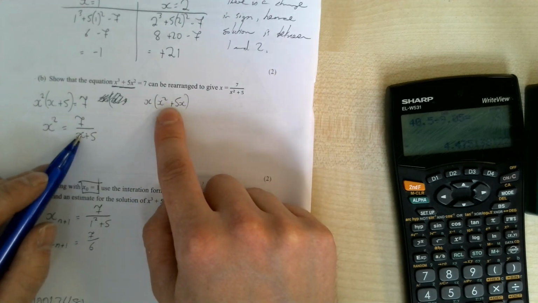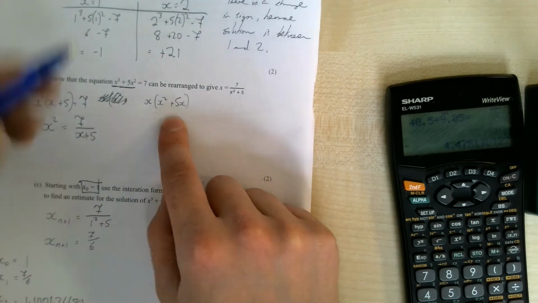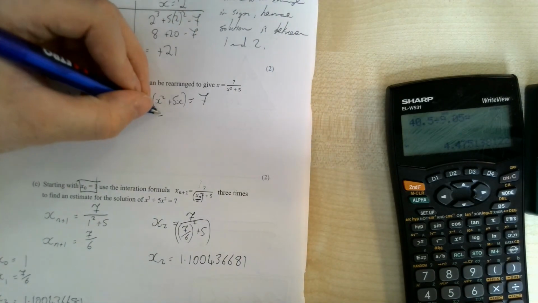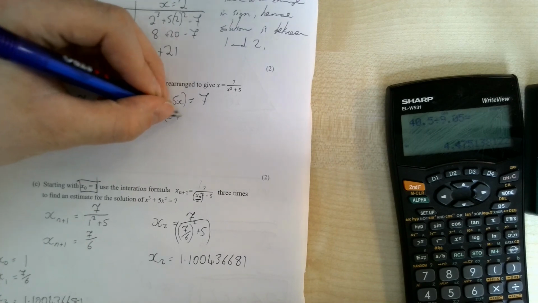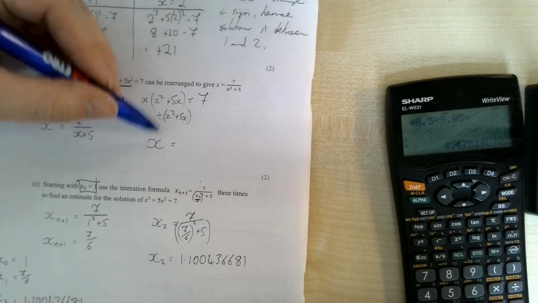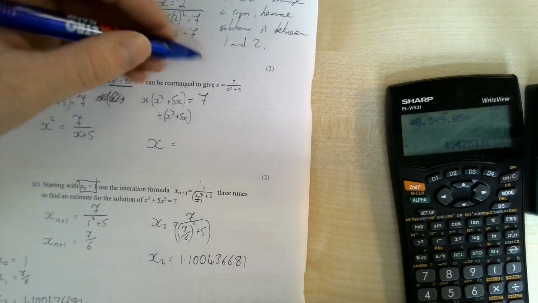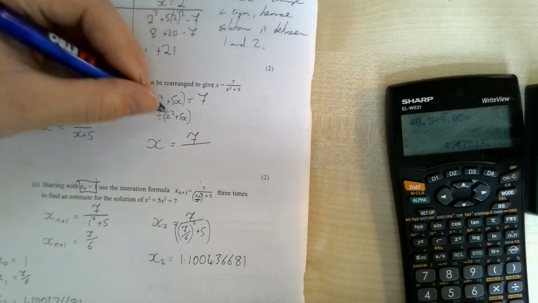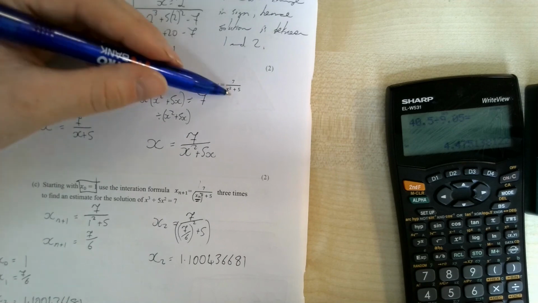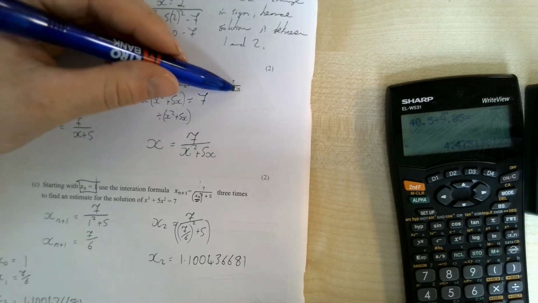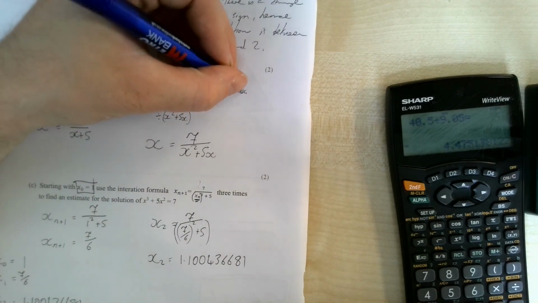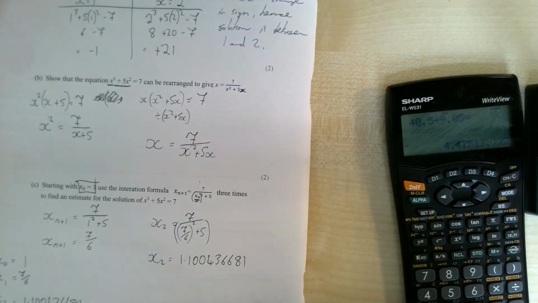If I do it this way, factorizing out x equal to 7, divide both sides by x squared plus 5x, you end up with x is equal to, which is good, that's what I wanted here, the x on its own, 7 divided by x squared plus 5x. So the x squared is right, but it's not 5x we wanted. It should have been a 5, but that is definitely a misprint. I reckon that should have been a 5x there to make it work.